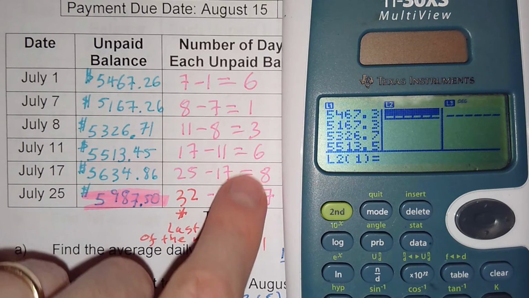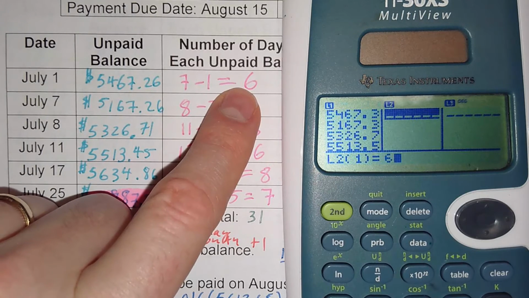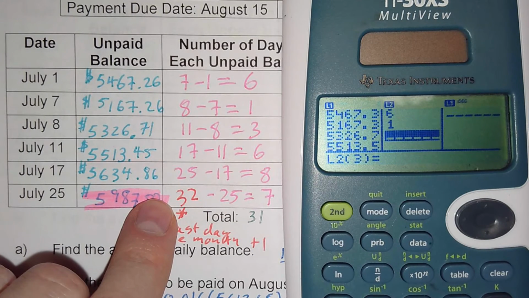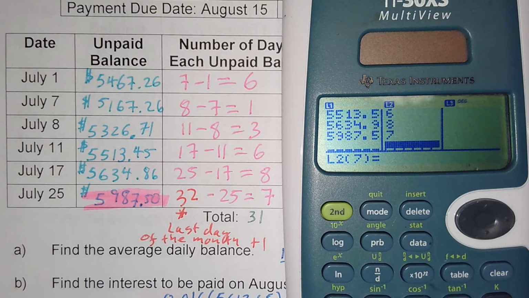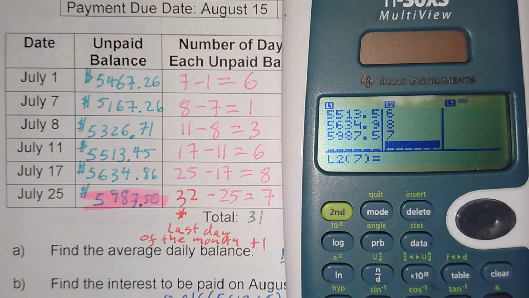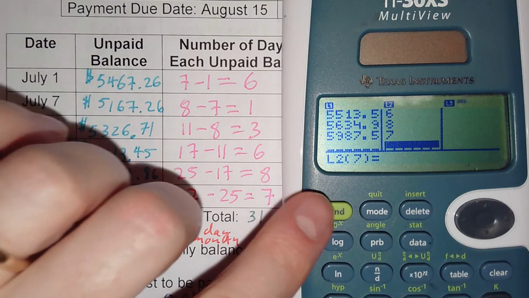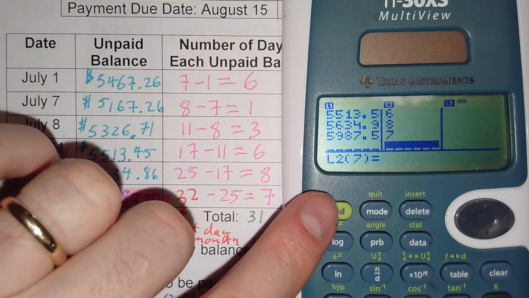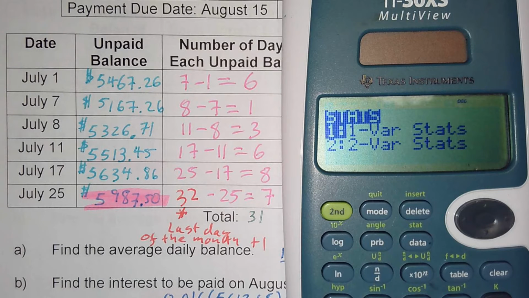These numbers here in pink, I'm going to put in my second column, right next to the associated numbers. So I'm going to put 6, enter, 1, enter, 3, enter, 6, enter, 8, enter, 7, enter. So now I have all this data here in my chart. I want to calculate the average daily balance. This is a weighted mean. So what we do is we hit the second key and then data. That gets us in stat mode.